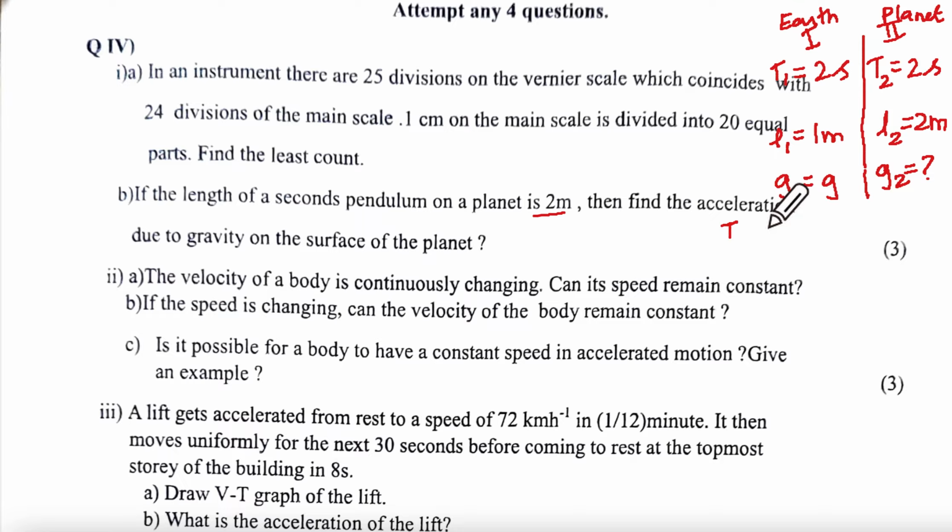We have T equal to 2 pi root of L upon G, yes? So T1 upon T2 will be equal to under root L1 upon L2 into G2 upon G1. Understanding up to there? Yes, ma'am.